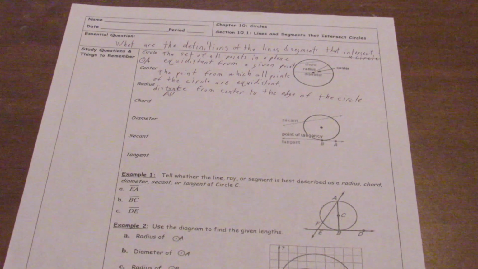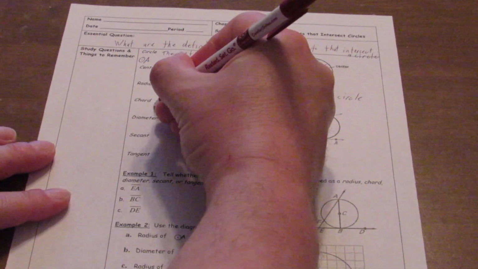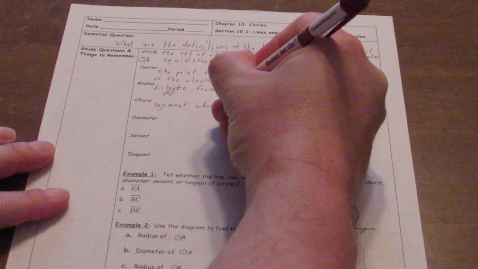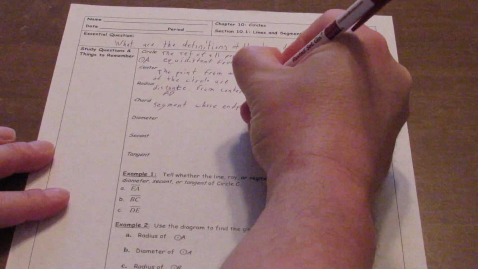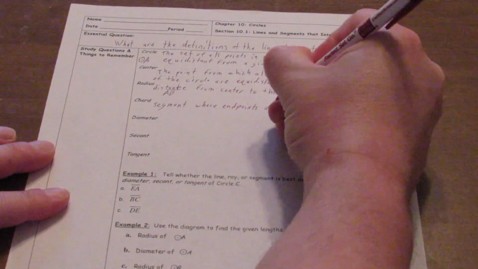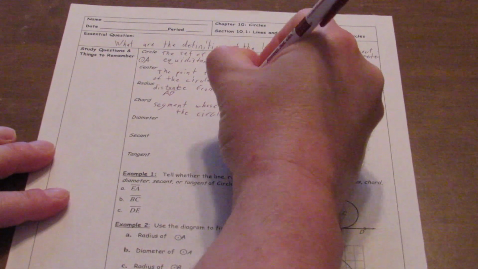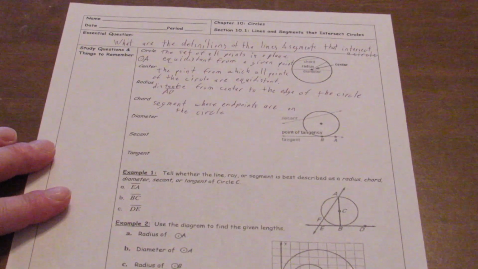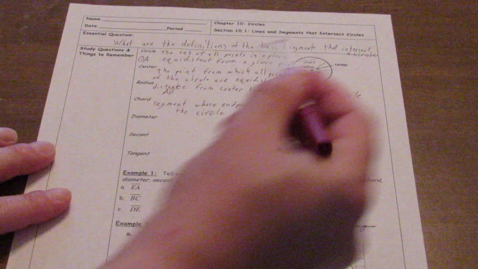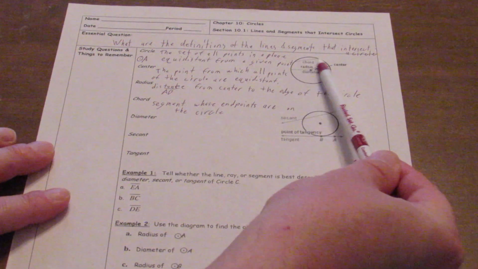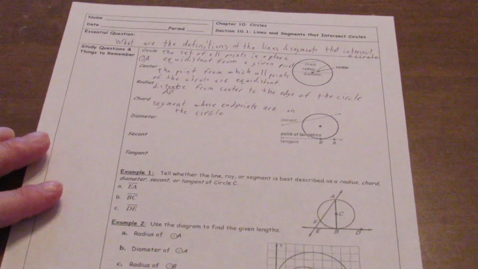Okay. A chord is a segment whose endpoints are on the circle. This one is probably new. So if you look at the picture, they show a chord here. We have a point here. We have a point here. Those are both on the circle. Okay, so that is a chord.